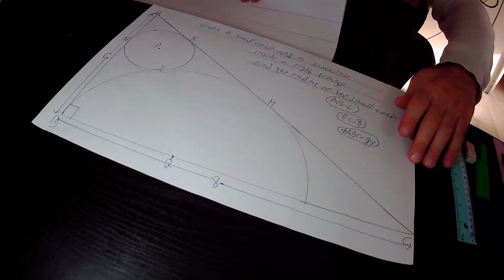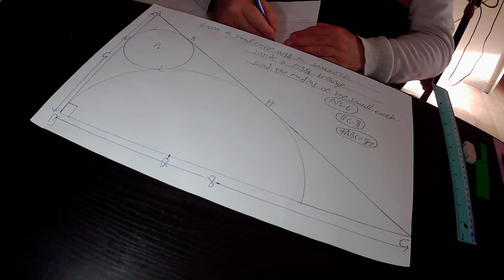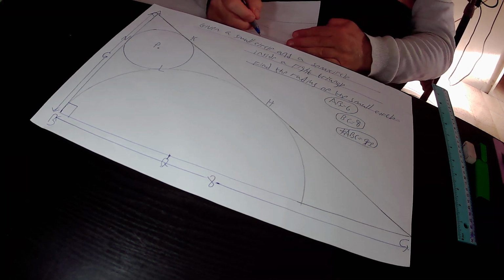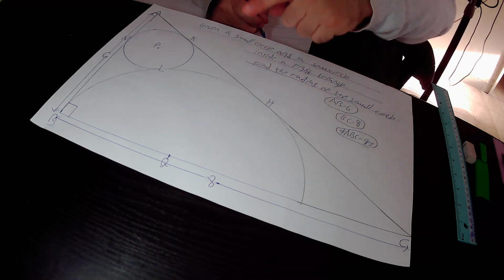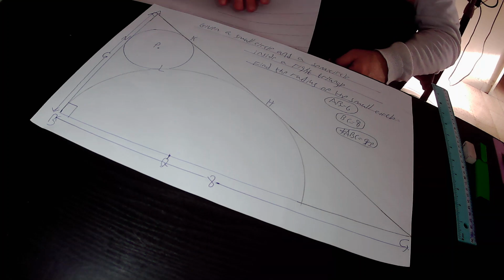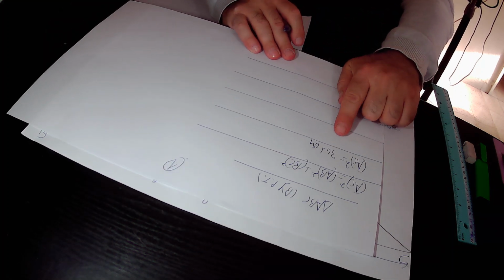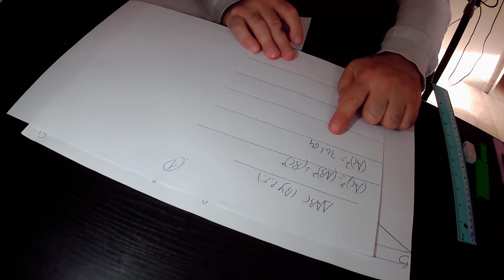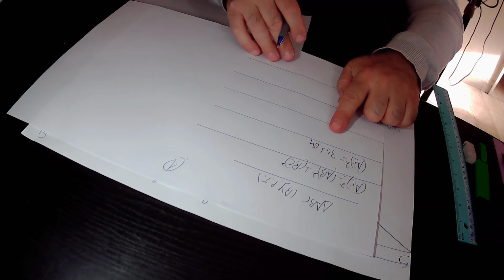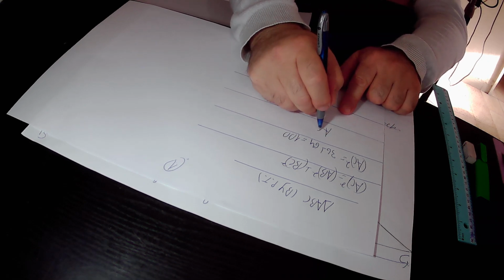equals AB square. AB is 6, therefore AB square is 6 square, that is 36, plus BC square. BC is 8, therefore BC square is 8 square, that is 64. So in total we found out that AC square equals 36 plus 64. 36 plus 64 is 100, so AC square equals 100.